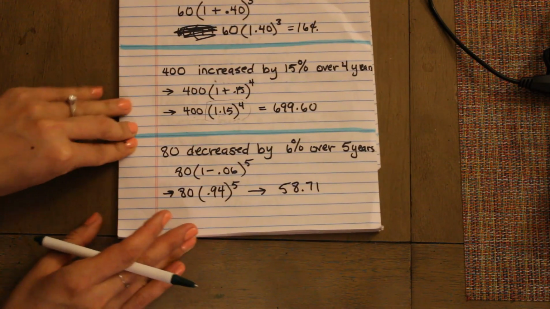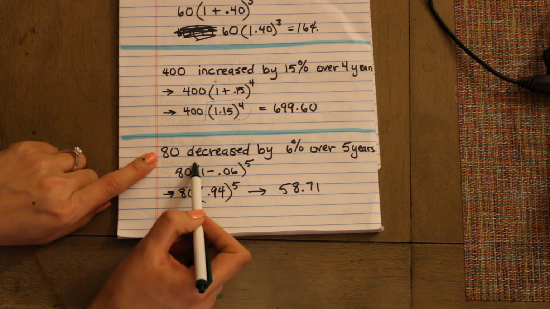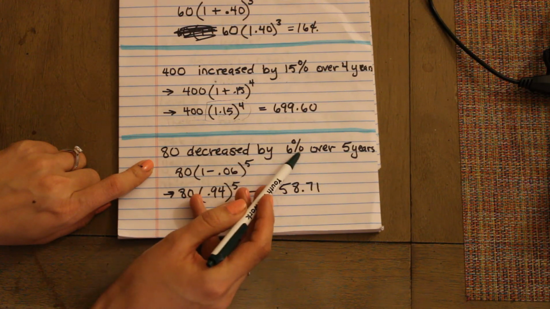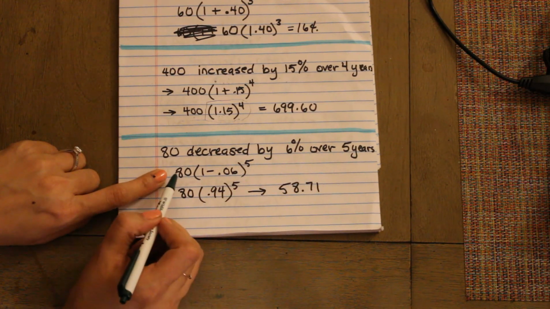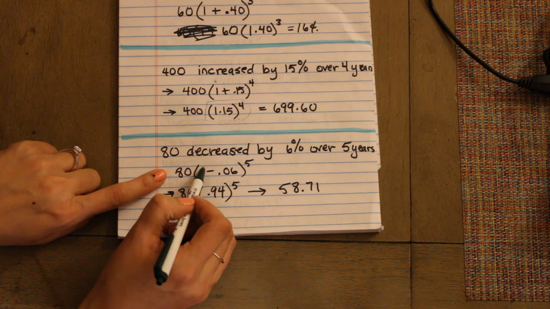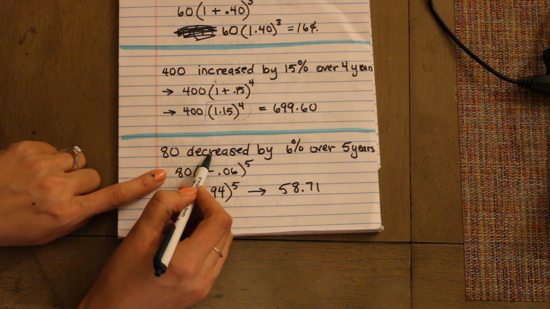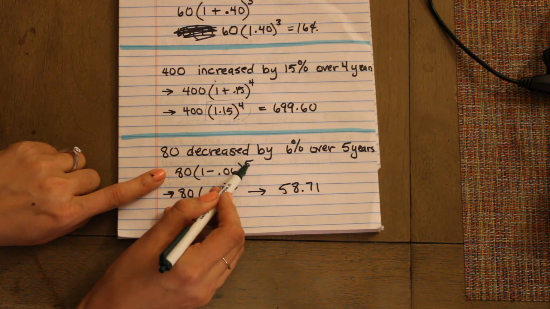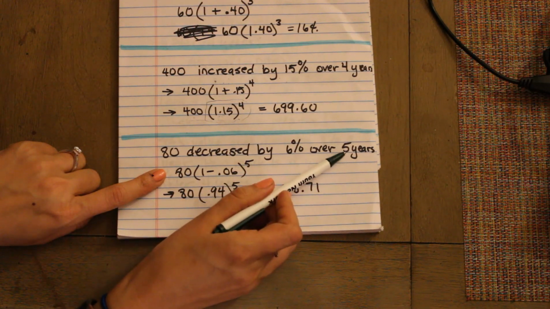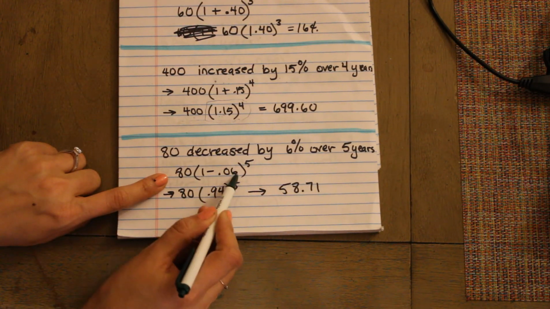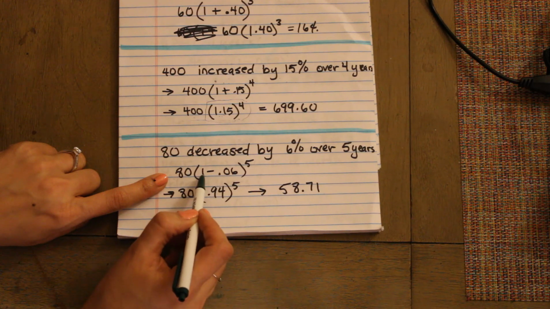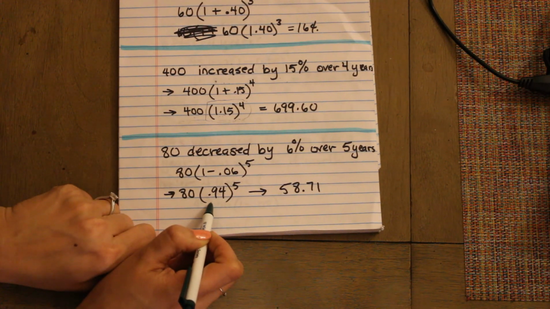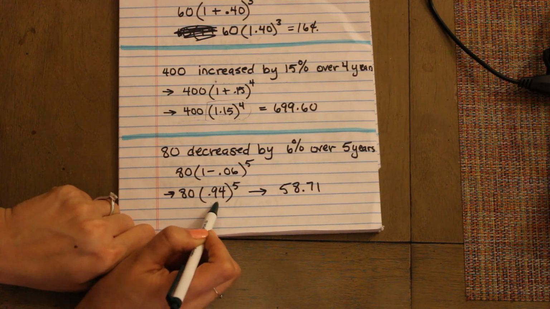Finally, we have a decreasing amount by a percentage. 80 decreased by 6% over 5 years is going to be 80 times 1, this time minus because of the decrease, 0.06, to the 5th power, which is the number of years. And you might want to do this little part in your calculator. 1 minus 0.06 should give you 0.94, like saying 100 minus 6, right?